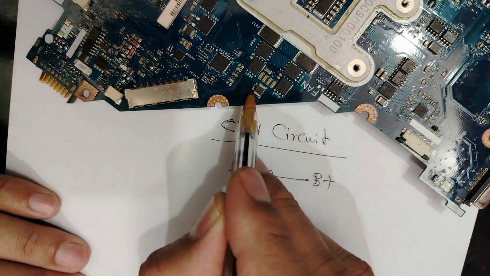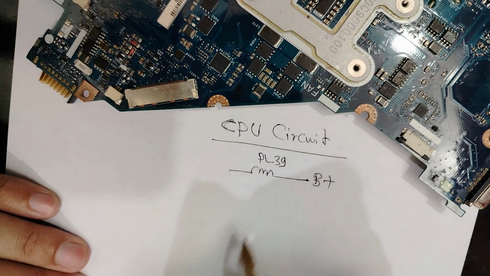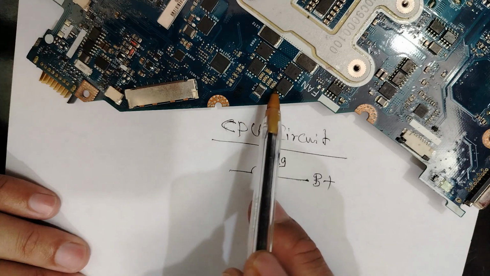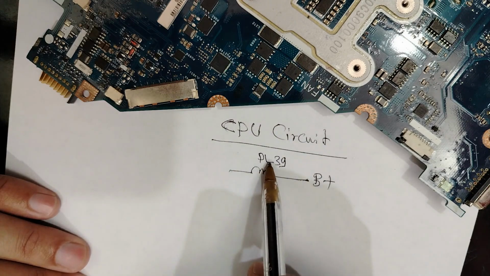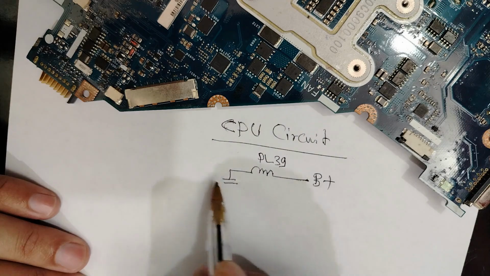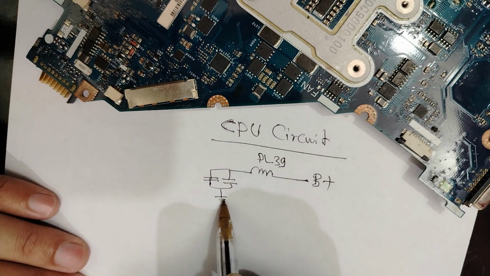Here, basically, we have PL39. Okay, guys? After the coil, we have two ceramic capacitors. Let's begin with this channel first, then this channel. After the coil, we have one, two. So we have two ceramic capacitors, as you can see, connected together and connected to ground.